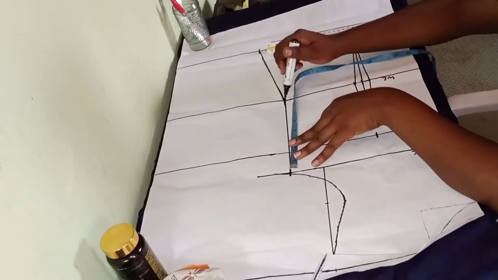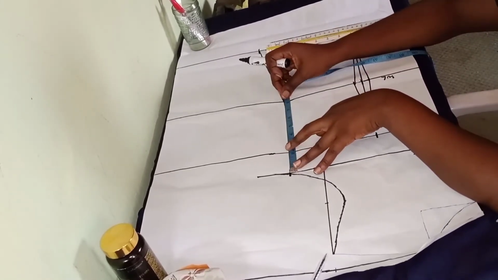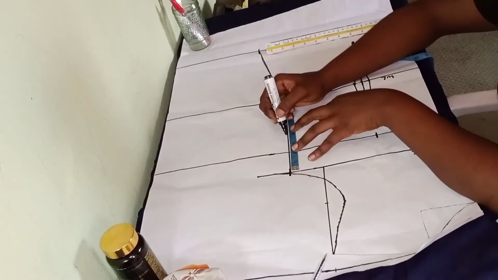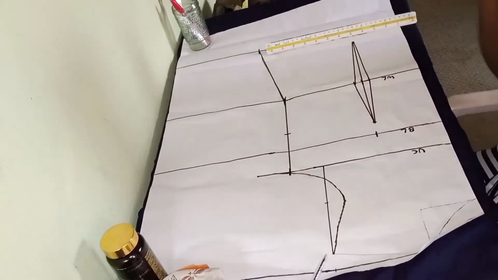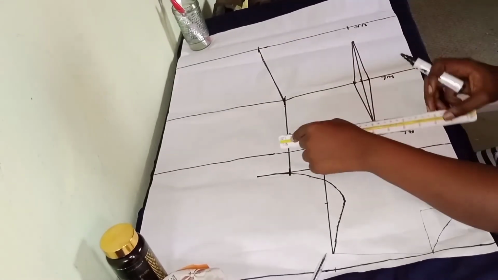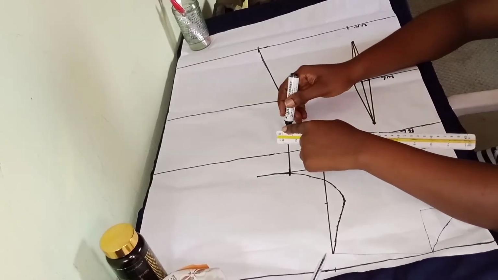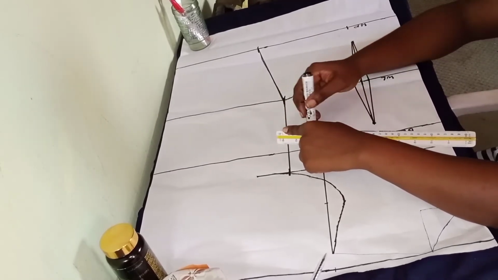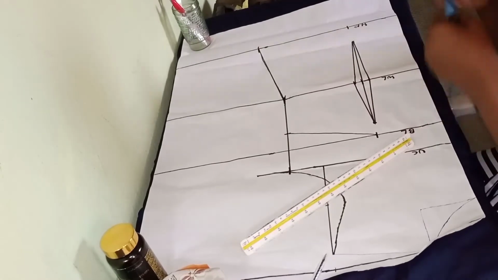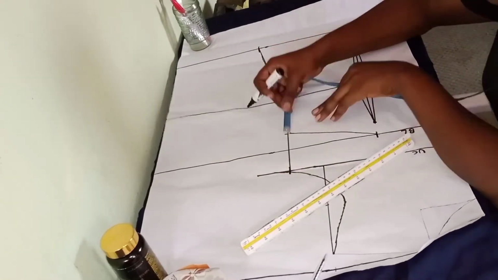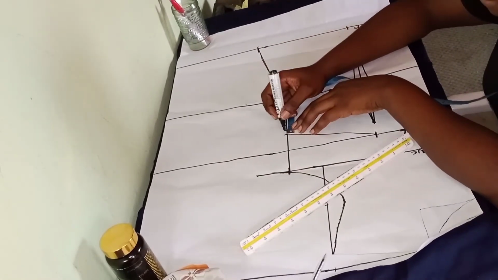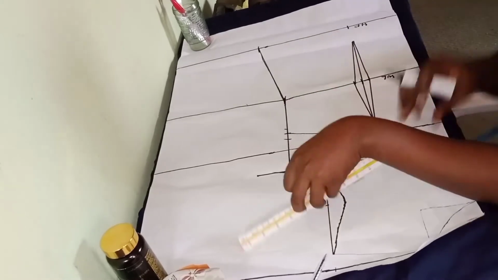And now I want to get my side dart, and the way you can do that is to measure from your chest line to your waistline and divide it by 2. Once you've done that, connect that point to your bust point line, that 4 inches we measured, and then you take away half an inch from both sides. It's as simple as that.